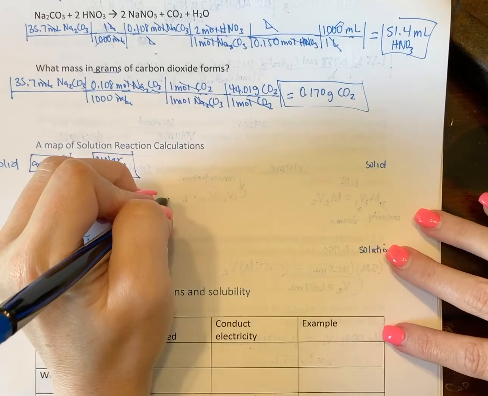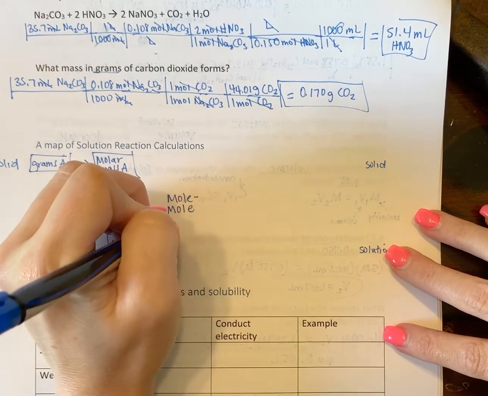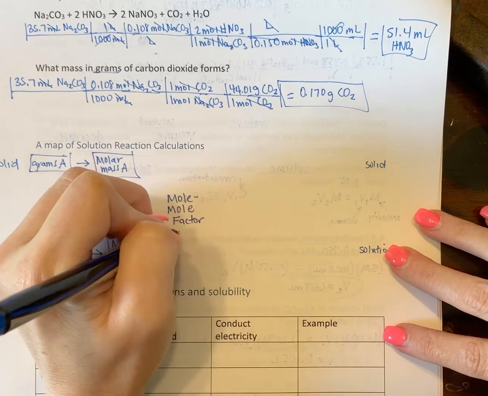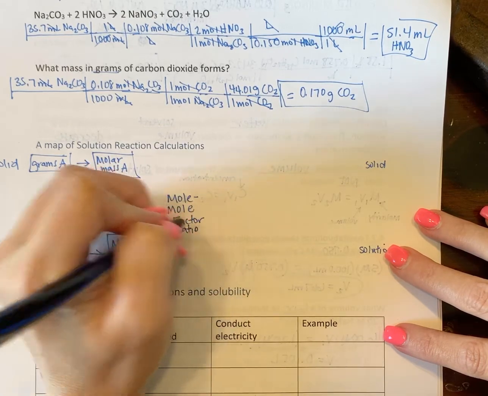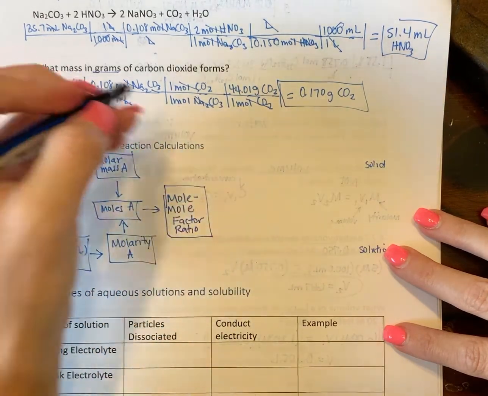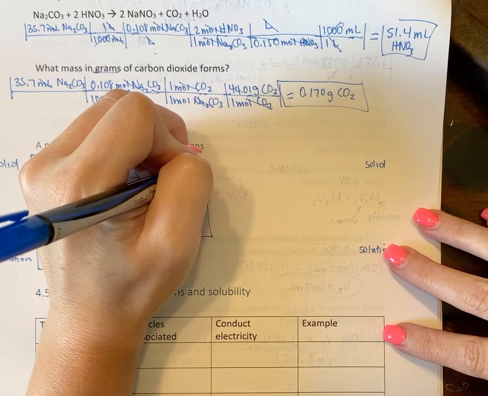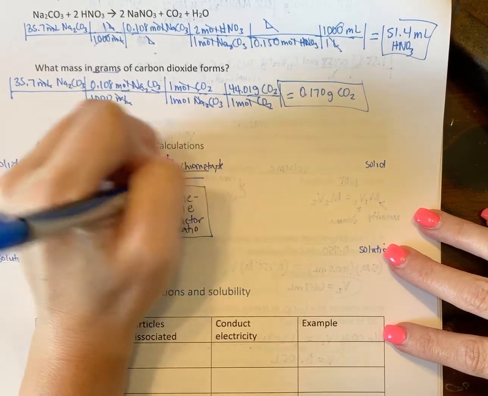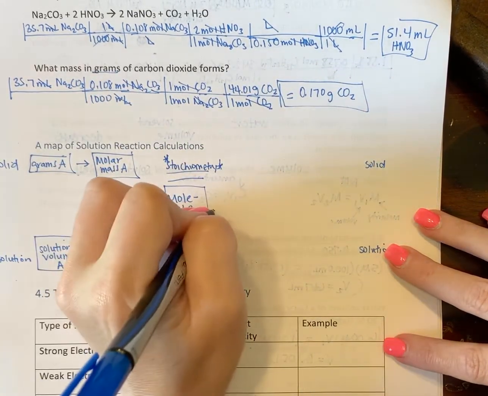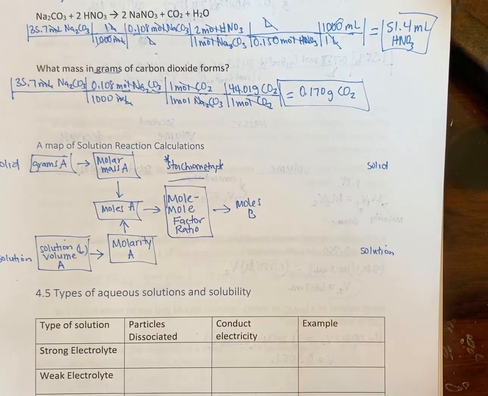Then you go to your equation and you use your mole to mole ratio. That would be your stoichiometry. This is the stoichiometry, right there. And that's going to give you moles of whatever your second substance is.